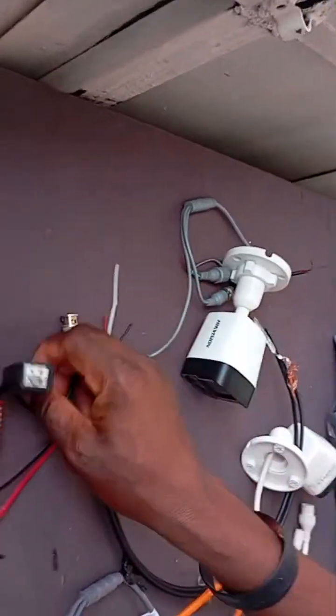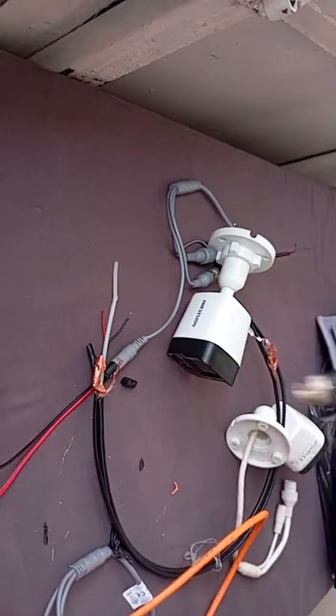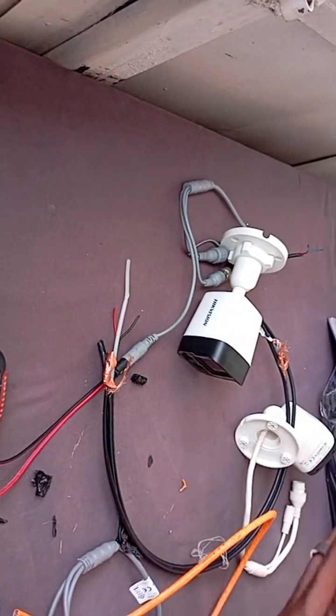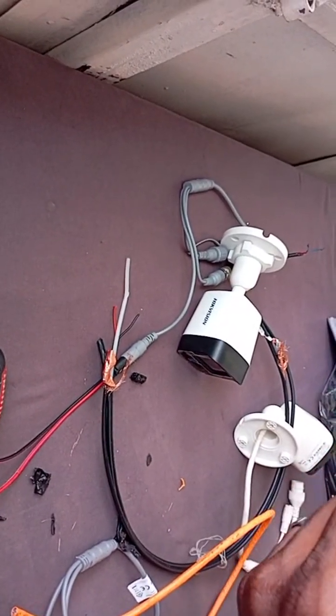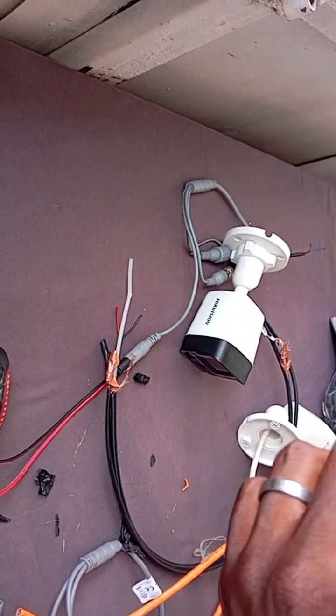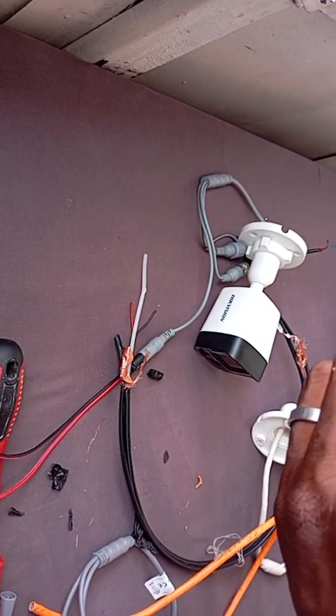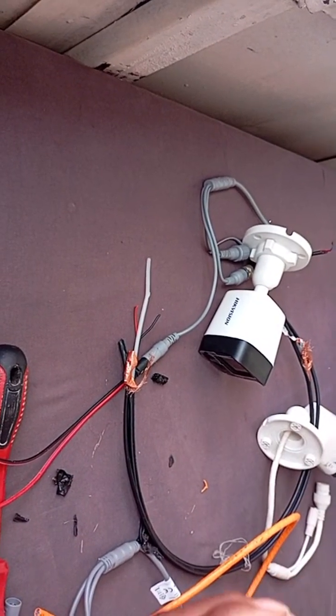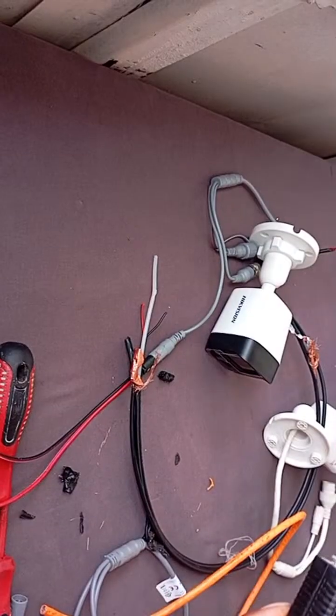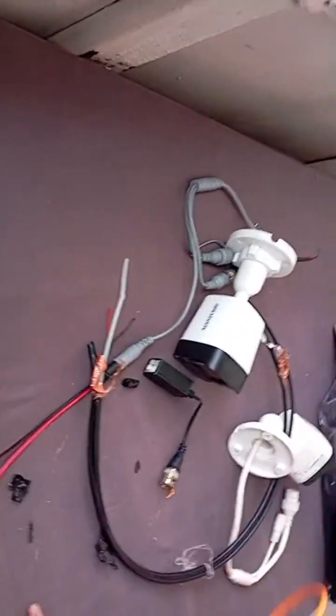This is our balun. You will use this for a long distance. This is an HD balun. Look at it, it's written high definition transmitter. It has a positive part and a negative part. So I think that's that for that.